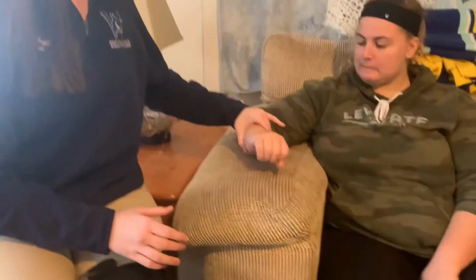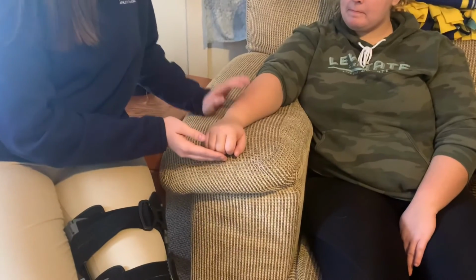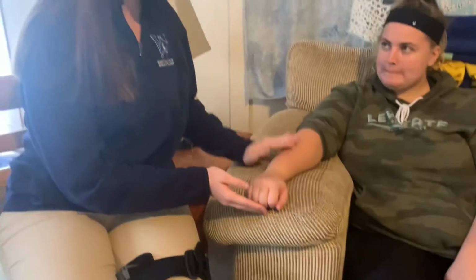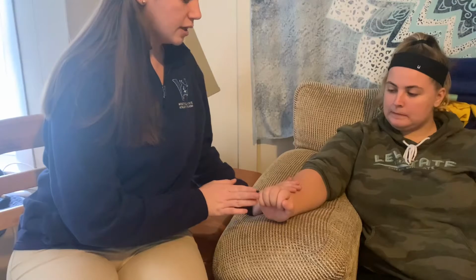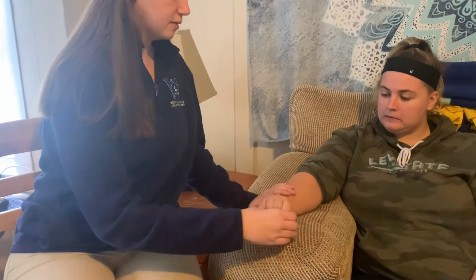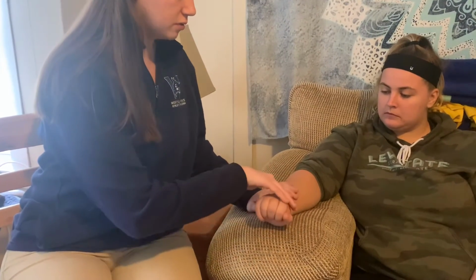And then extensor carpi radialis longus, their elbow is extended, and then we do the same restriction, so we put them in extension and radial deviation this way, and then we restrict the opposite direction. So hold strong, don't let me move you.